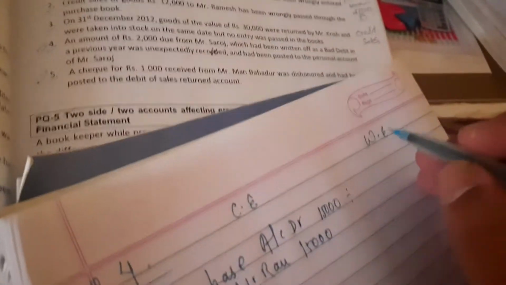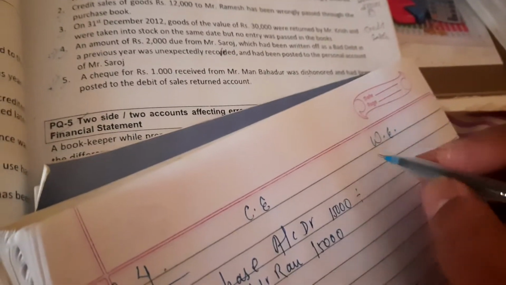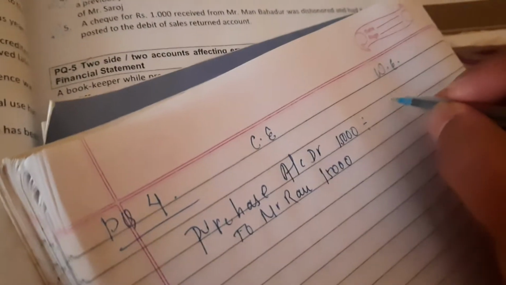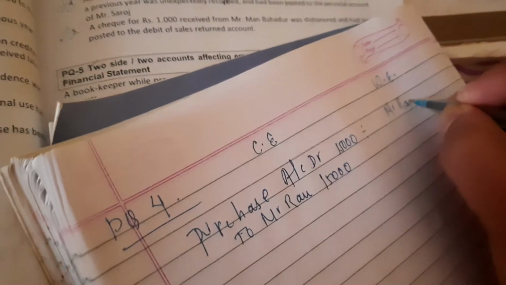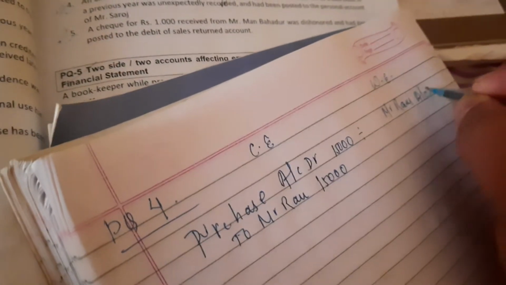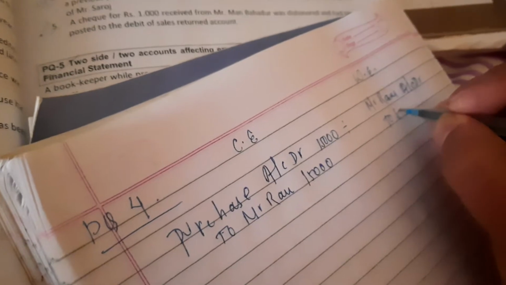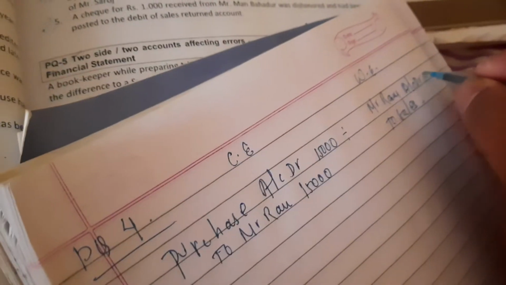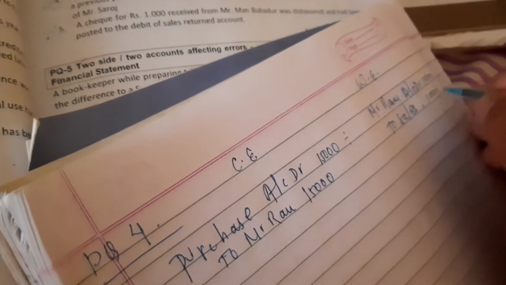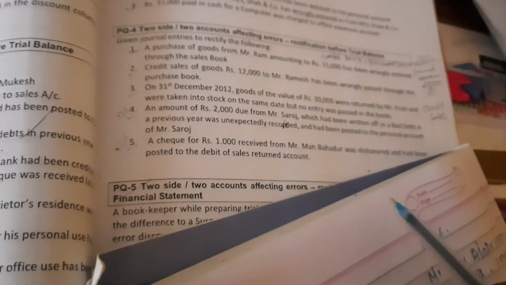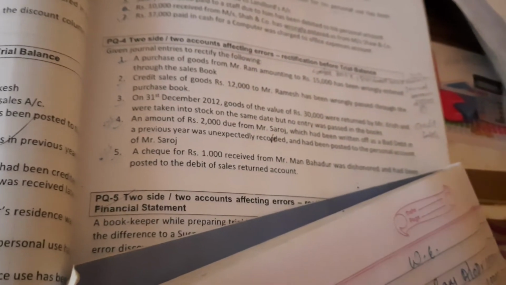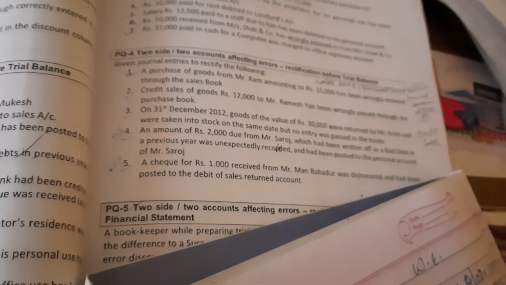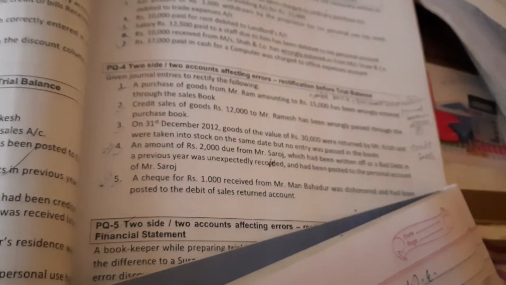So we can write Mr. Ram account debit to sales, 15,000. Why have I done Mr. Ram account debit? Because it has been wrongly entered through the sales book. It has been sold, so sales is always credit, and we need to debit Mr. Ram. Mr. Ram has got the goods, so this is the wrong entry.